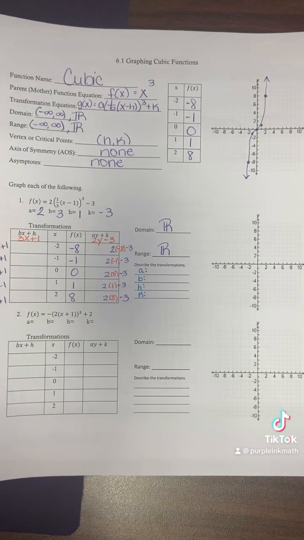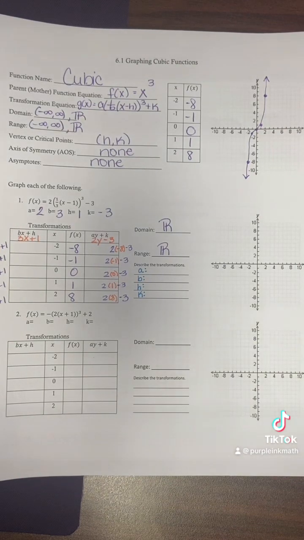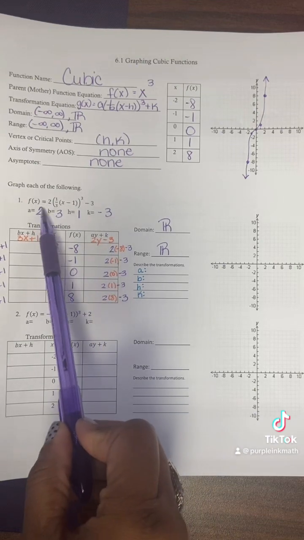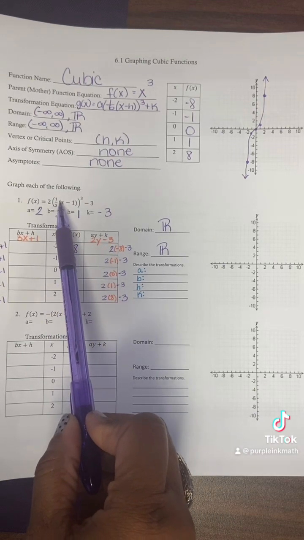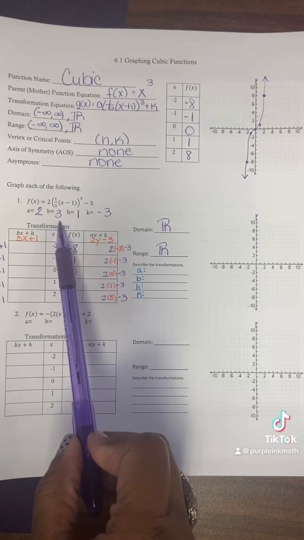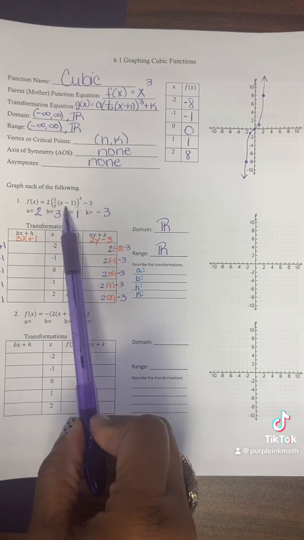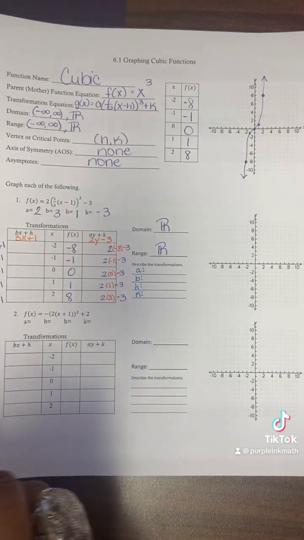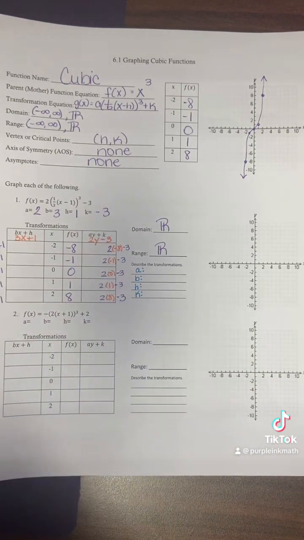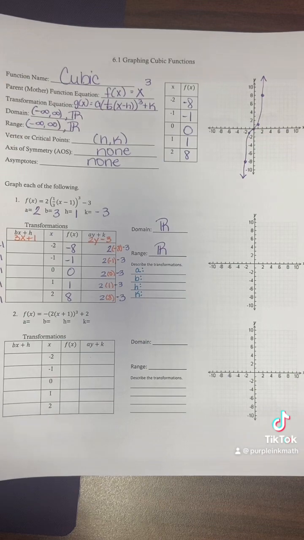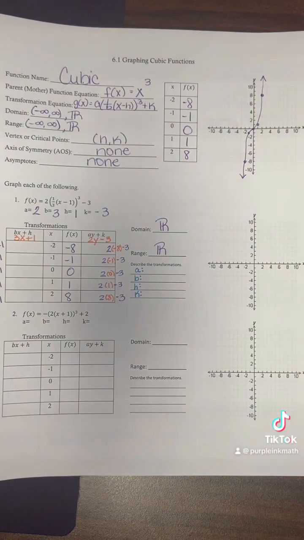So in example 1, I can tell that my A is 2, it's in the front. B, I want to flip since it's 1 over 3. I'm going to flip it to 3 over 1. It becomes 3. My H is a liar. Here it says -1, but that's a lie. It's a positive 1. And my K is -3. I want to keep the K. So now I need to find my new x's and my new y's.